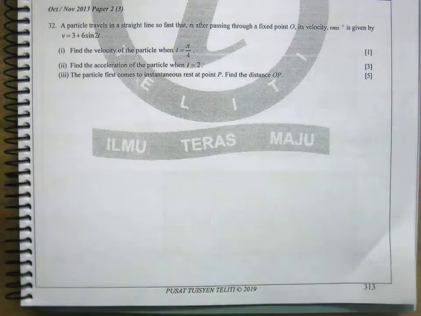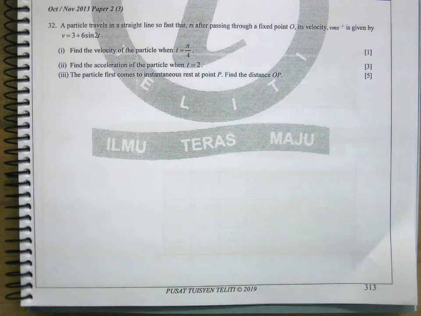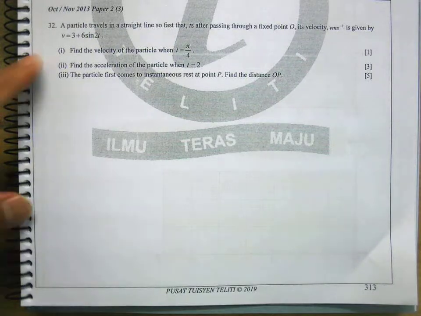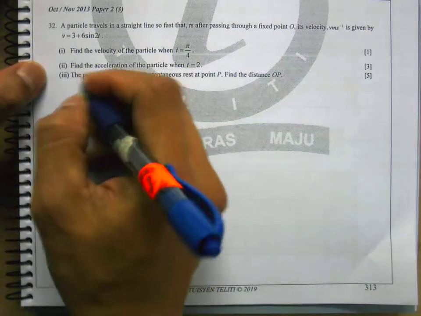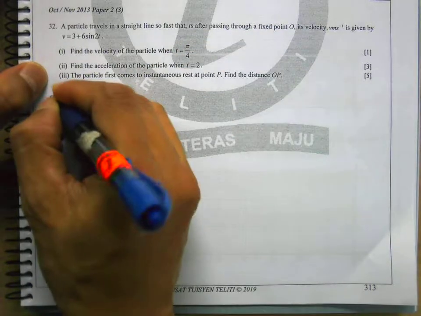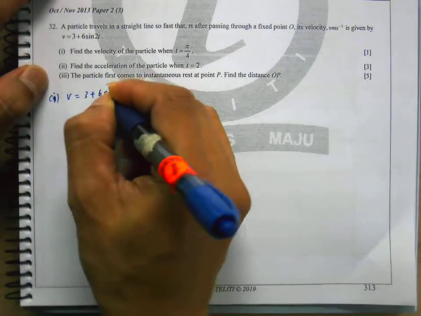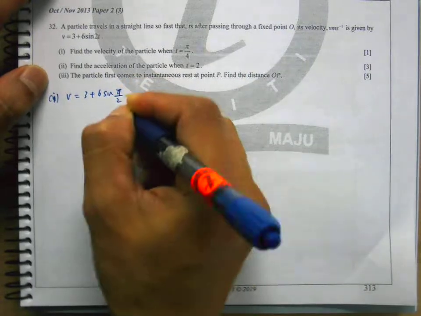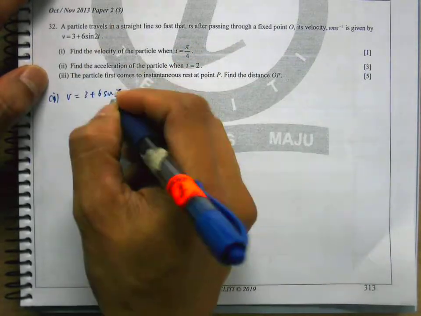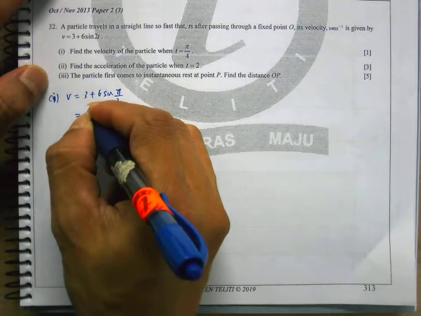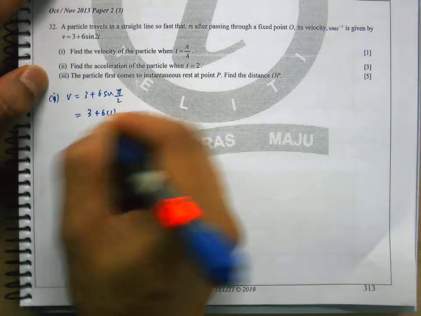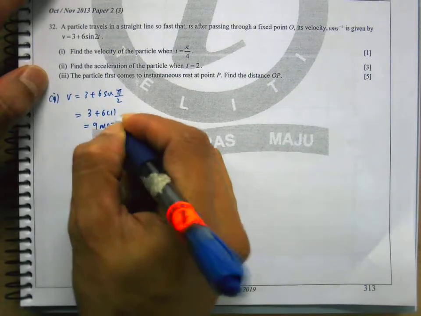Okay, a particle travels in a straight line so that t seconds after passing through point O, its velocity is given by this. Find the velocity when t is pi over 4. Okay, very simple. We substitute inside Roman 1. We put this as sine pi over 2. Now how do I get pi over 2? Pi over 4 times 2 is pi over 2. Sine 90 is 1. So it's 3 plus 6 times 1, 9 meters per second.